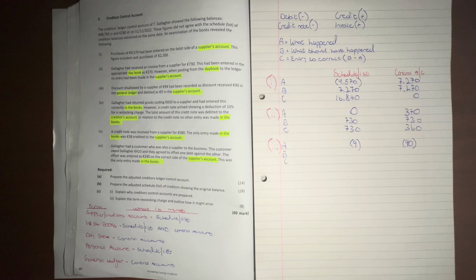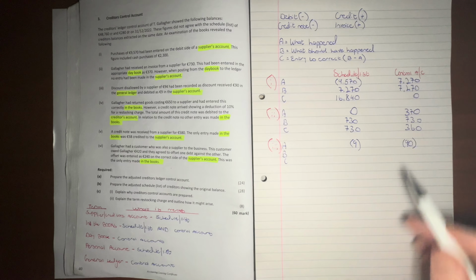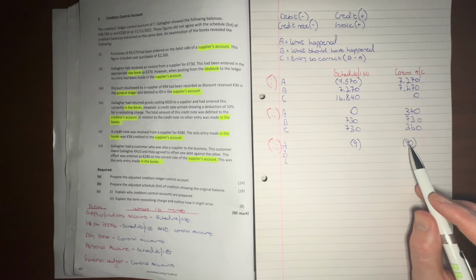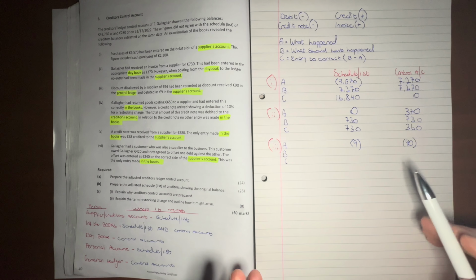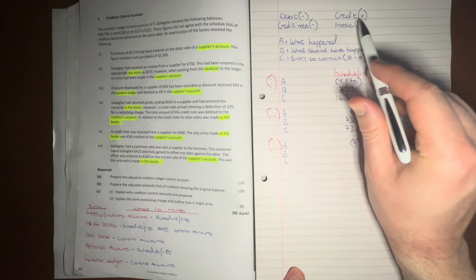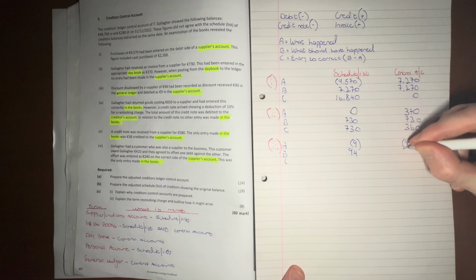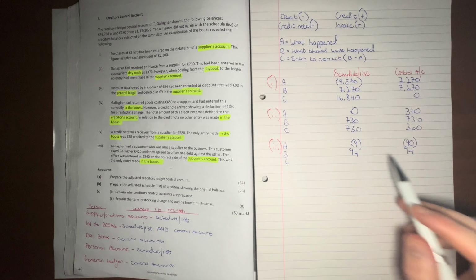Okay, what should have happened? It was a discount disallowed by a supplier of €94, and that is what should have been recorded. If a discount allowed from a supplier is a debit, then a discount disallowed must be a credit. A discount disallowed increases the amount that we owe to the supplier. So it should have been credit 94 for both of those.